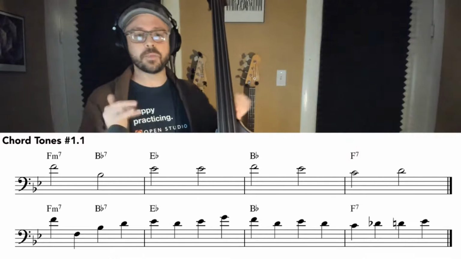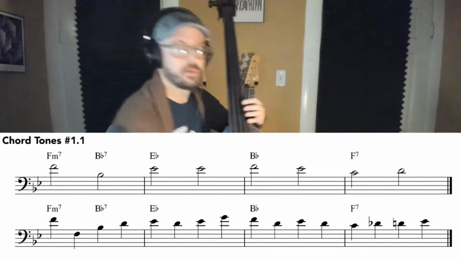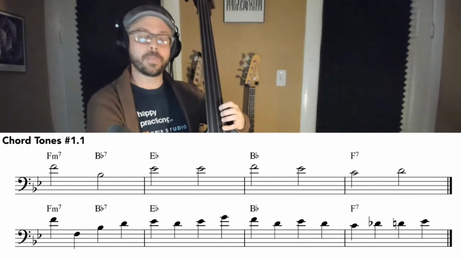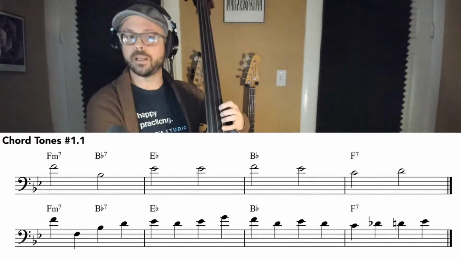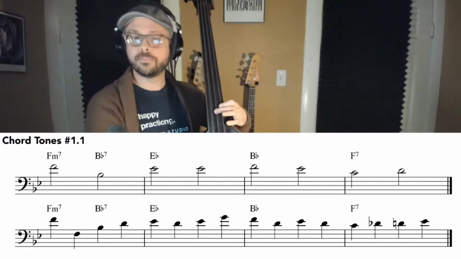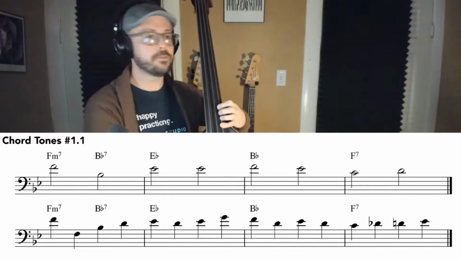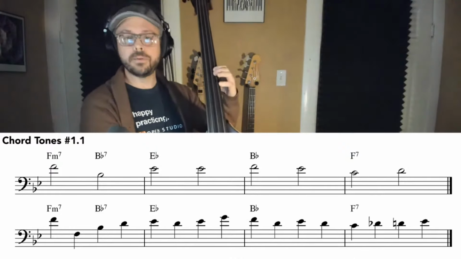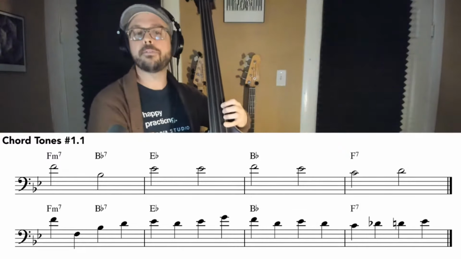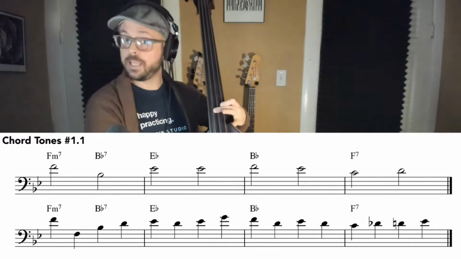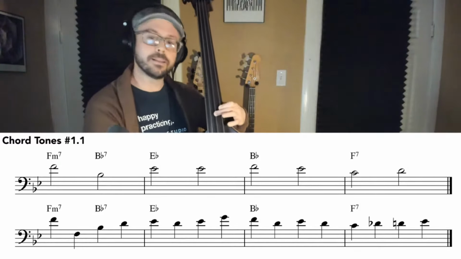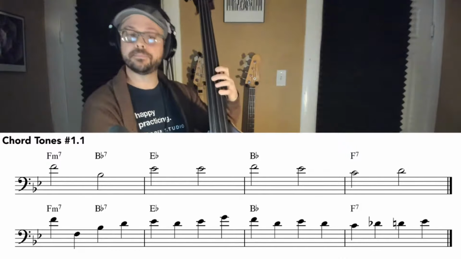So if we do that, let's play it in half time now, okay? Just play this top line with me. 1, 2, 1, 2, 3, go. This is 5, 4, 2, 3. Let's do it one more time. 2, 3, 4. F, B flat, E flat, E flat, F, E flat, C, D.